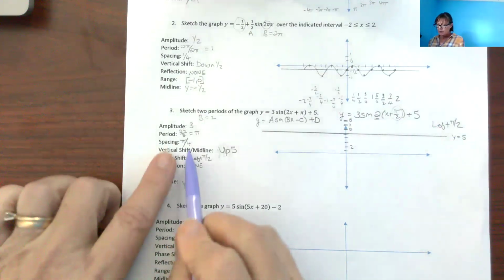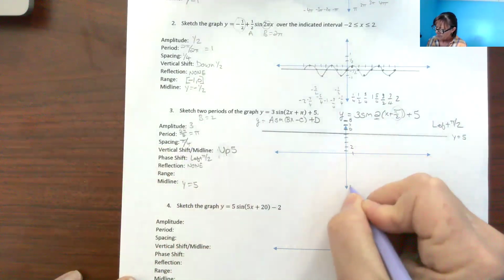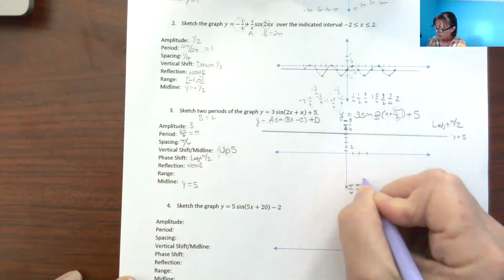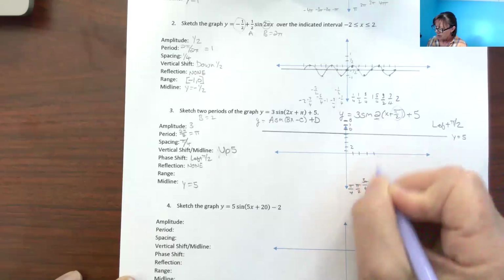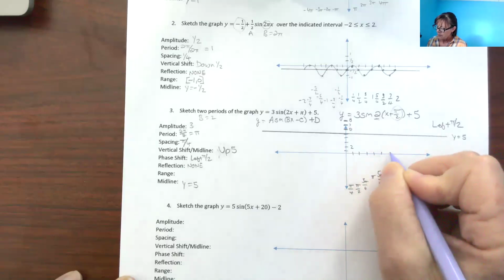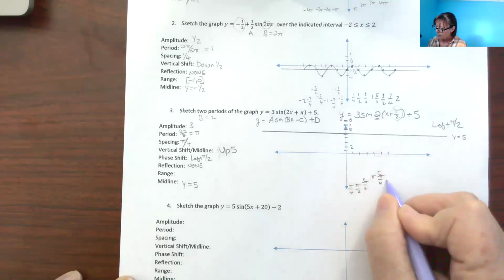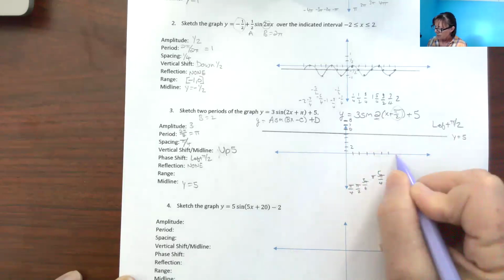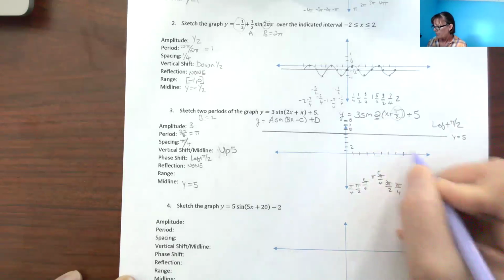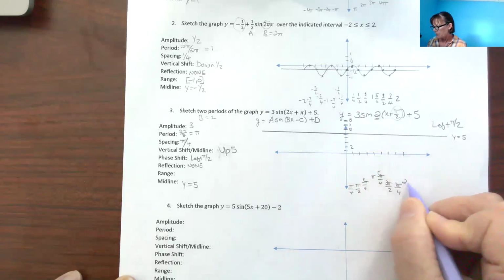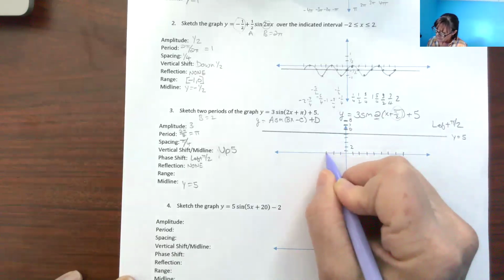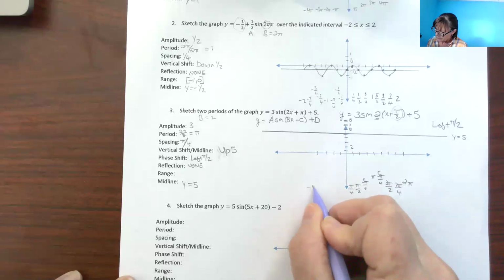That's fine. Label your x-axis, pi over 4. Pi over 4. Pi over 2. 3 pi over 4. Pi. 5 pi over 4. 6 pi over 4. 7 pi over 4. 8 pi over 4. All right. And we could go backwards too. This is negative pi. Okay.